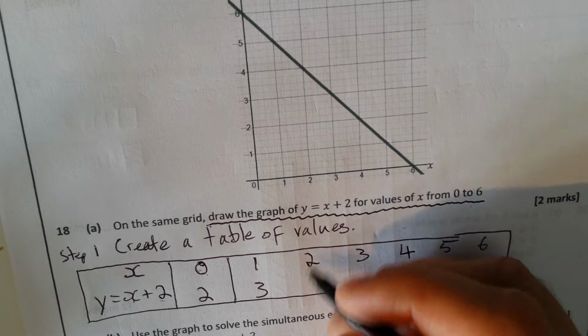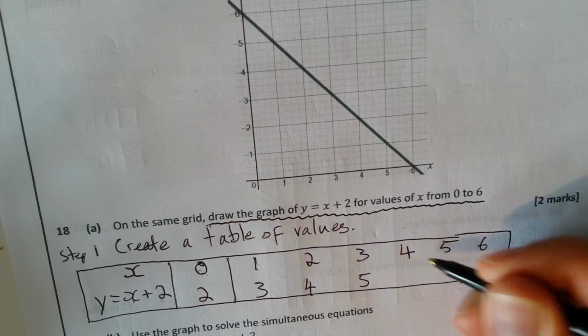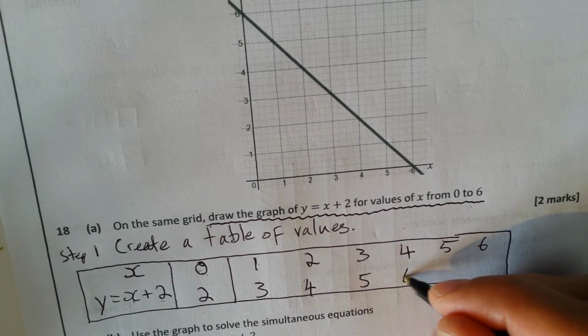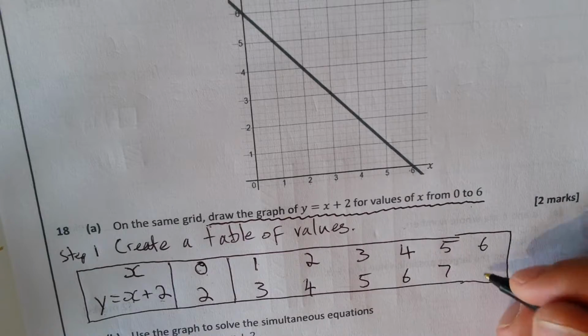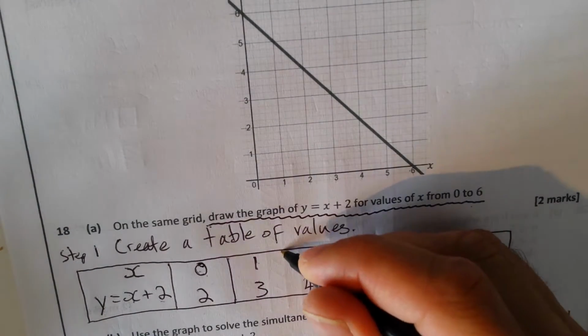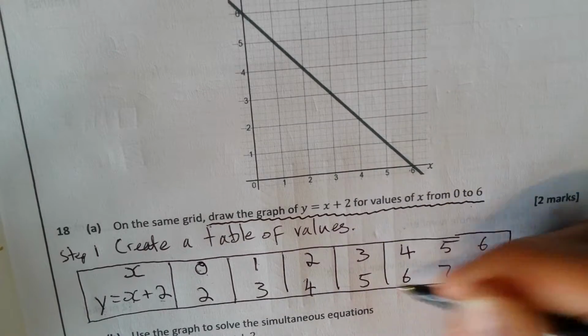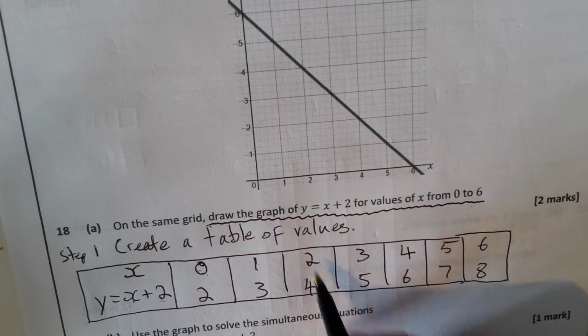So for this one, when x is 2, it's going to be 2 plus 2 is 4, 3 plus 2 is 5, 4 plus 2 is 6, 5 plus 2 is 7, and you can see it's going up by 1 each time, so that's obviously going to be 8. Good. So now we have coordinate pairs. 0, 2, 1, 3, 2, 4, 3, 5.